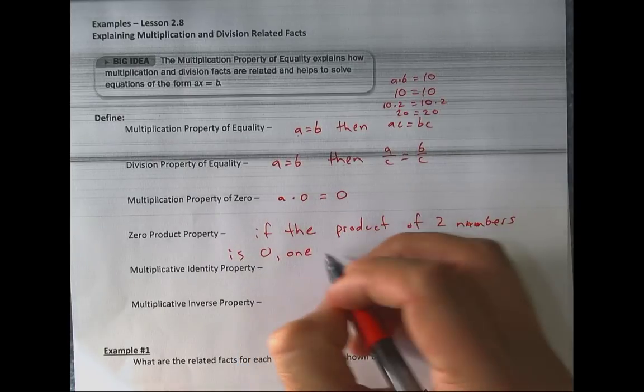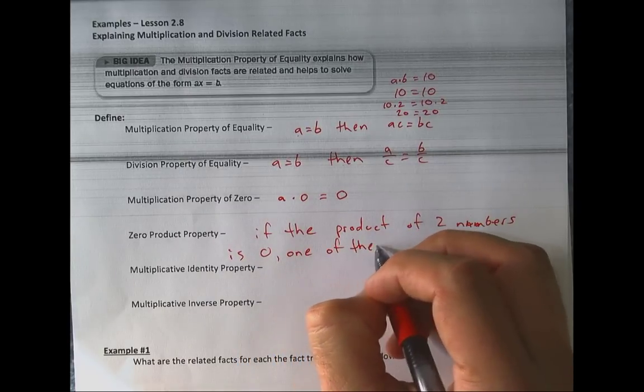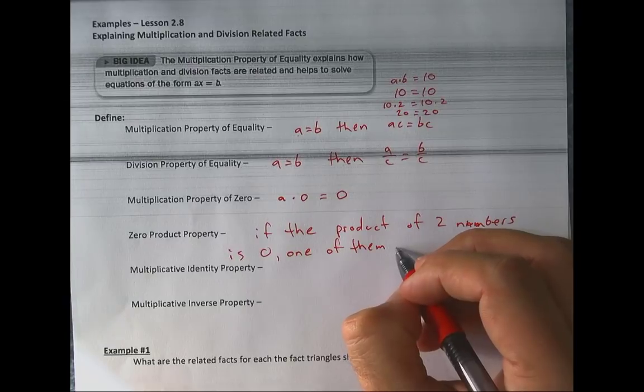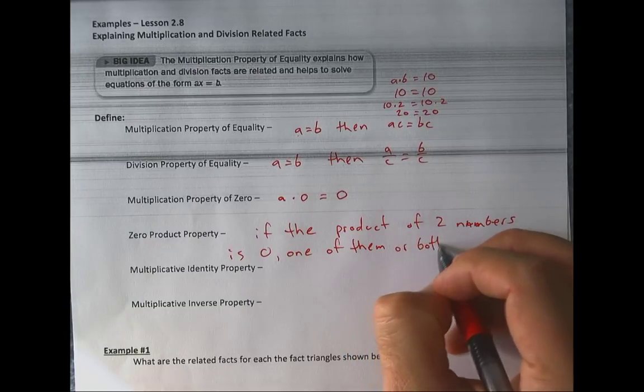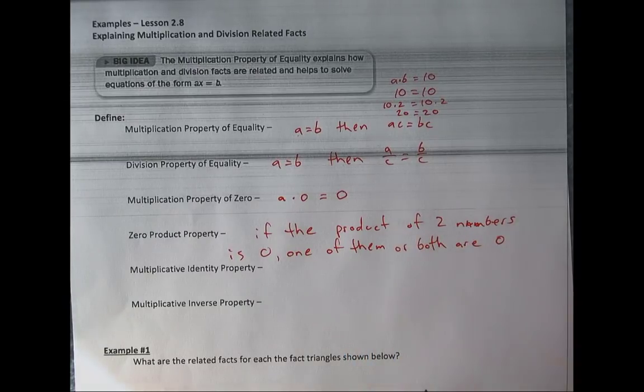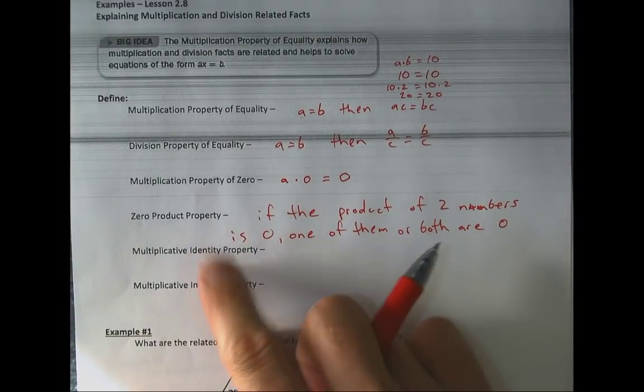is 0, or both of them could be. But at least one of them is 0. If you multiply two numbers and you get the answer of 0, at least one of the two is 0, maybe even both of them. Now, these are going to be really important.